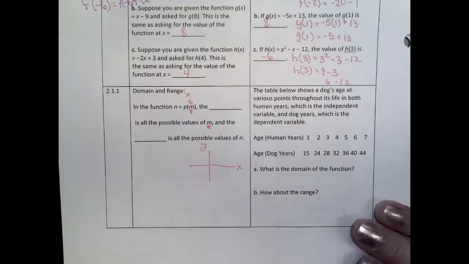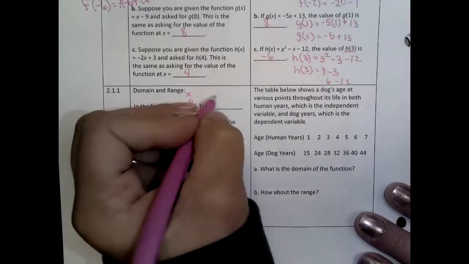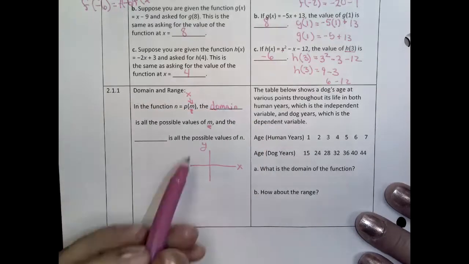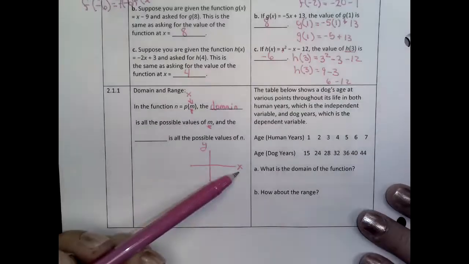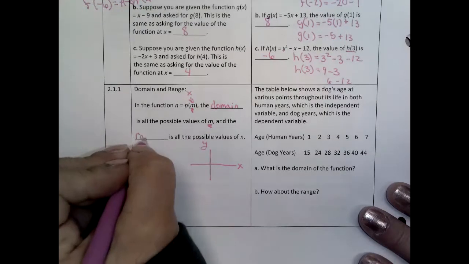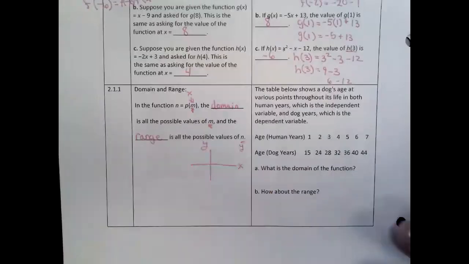It goes where our independent variable goes, which is on the x-axis, and x is always domain. If you have trouble remembering that, remember that D and X both come first in the alphabet. Then we have the range, which is all possible values of n, our dependent variable, usually y.